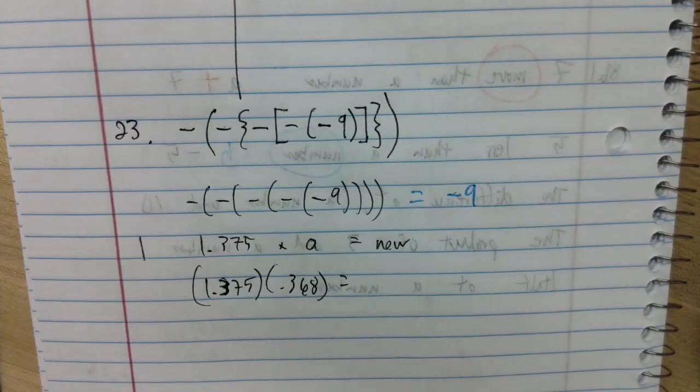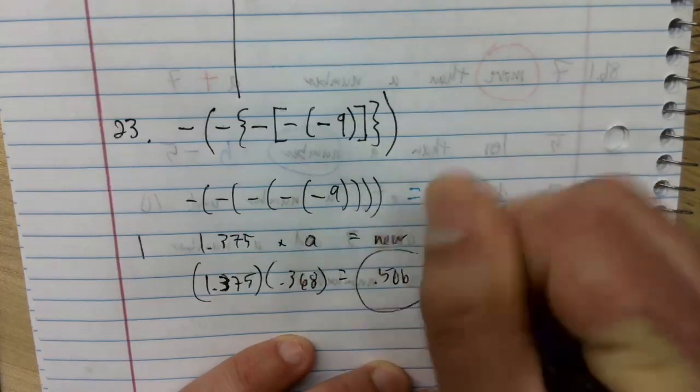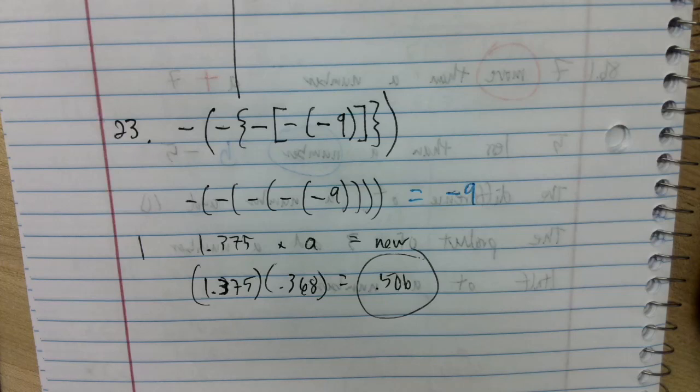If I can get it to clear. 1.375 times 0.368. 0.368 is a pretty good hitting percentage, right? Batting average? So .506. They were all hitting .506. That's really good, baseball folks. .506 as a batting average? Yeah, okay. All right.